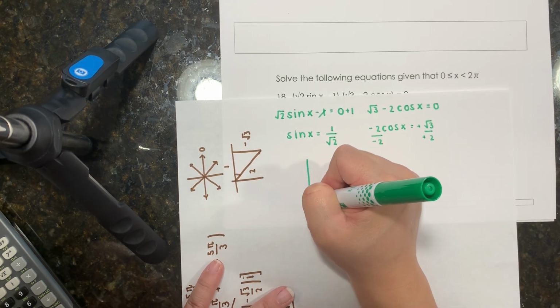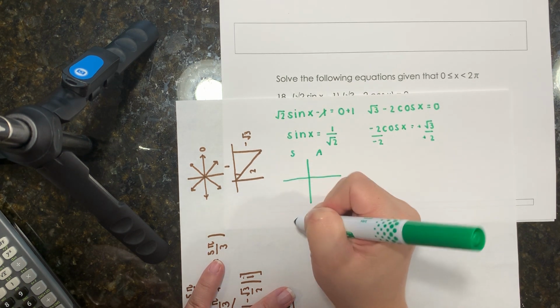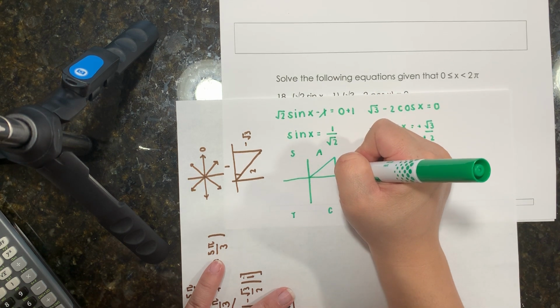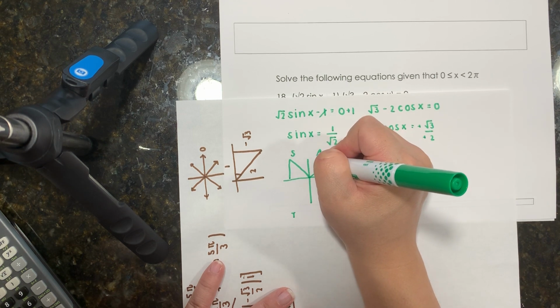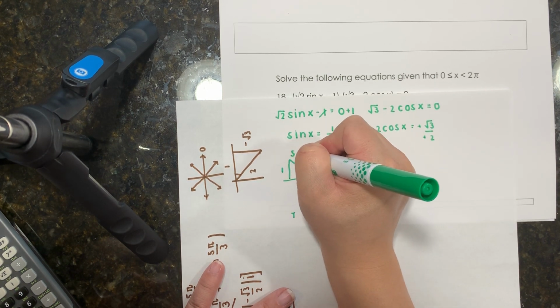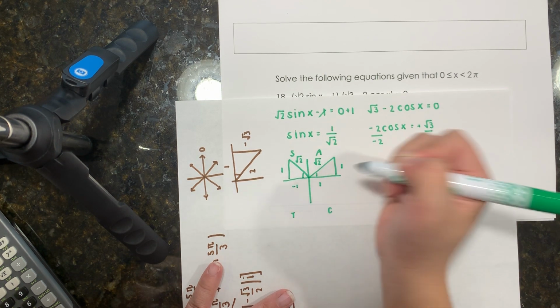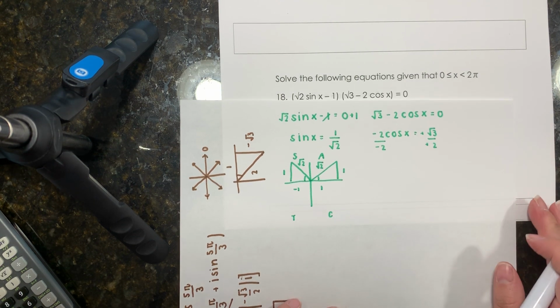So now I need to find where sine is positive. If I use all students take calculus, I know that it's positive in quadrants 1 and 2. The opposite 1, hypotenuse √2. This is actually going to be a 45, 45, 90 triangle. So I actually need to find out what that is in radians.